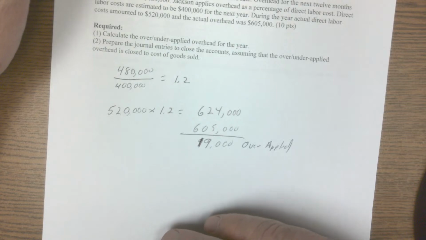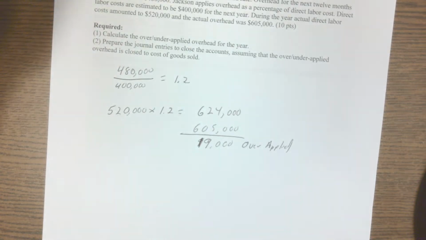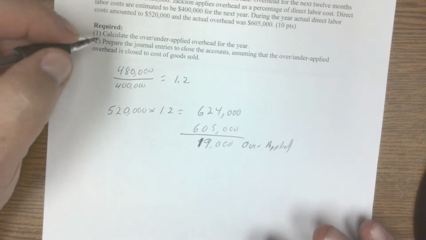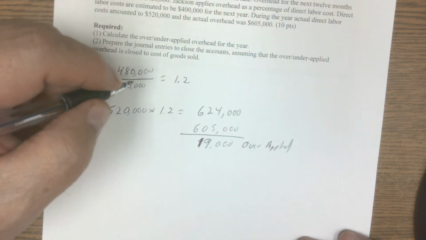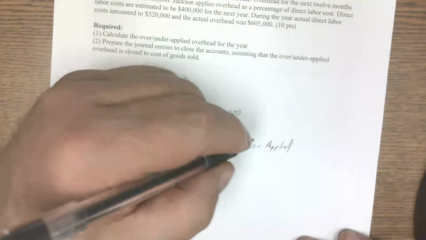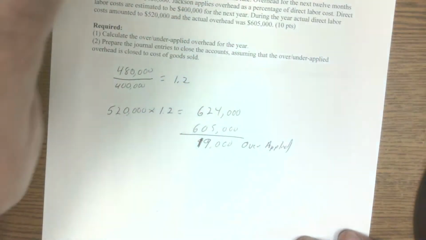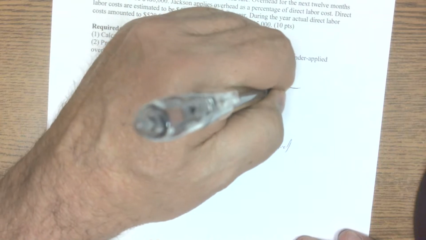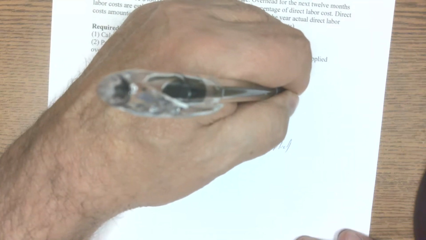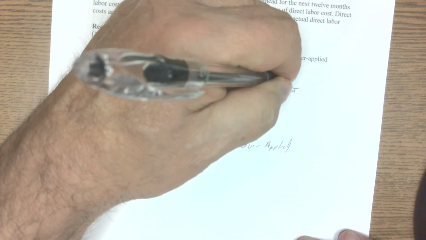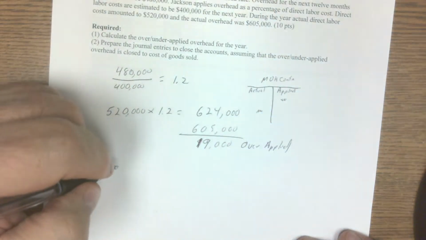And then it says number 2, prepare the journal entries to close the accounts, assuming the over applied overhead is closed to cost of goods sold. So if we are over applied, if I think back to this, got a T account. This is the actual. This is the applied. If we're over applied, we have to debit manufacturing overhead control, and we'll credit cost of goods sold.